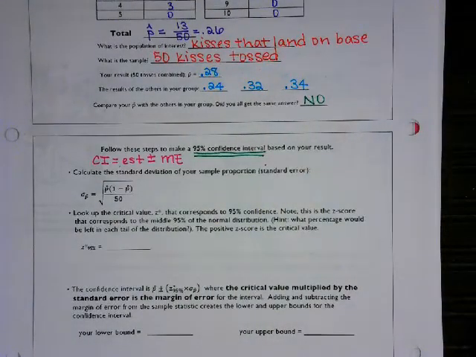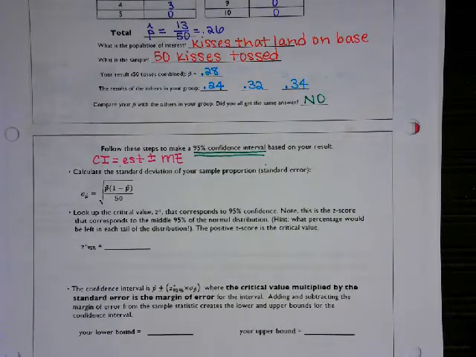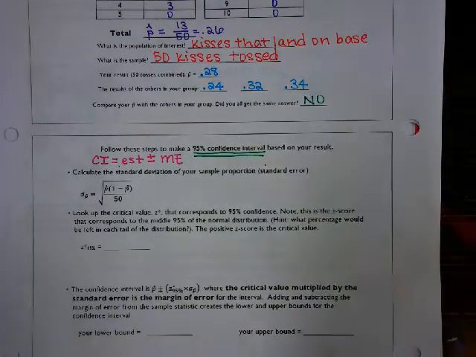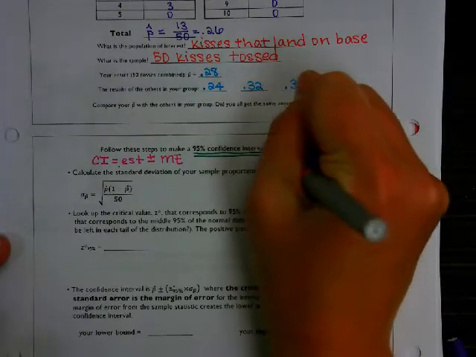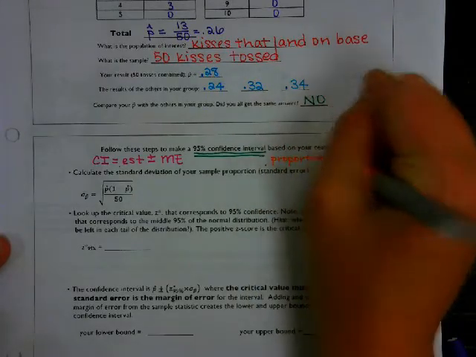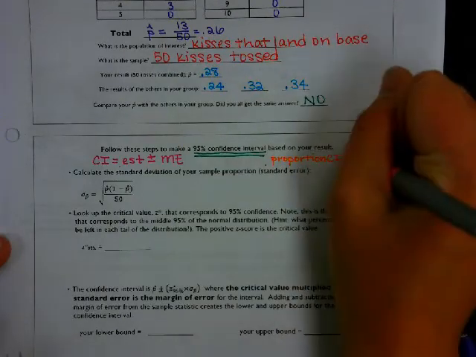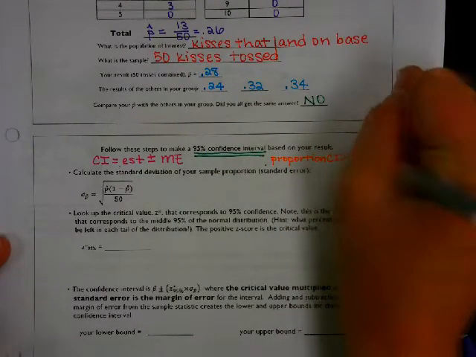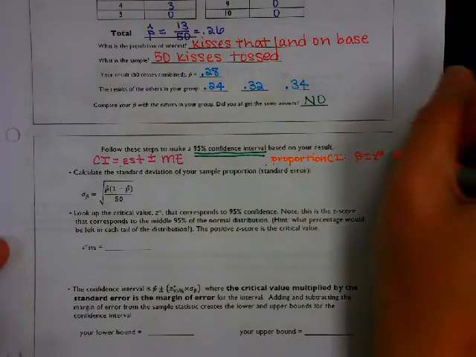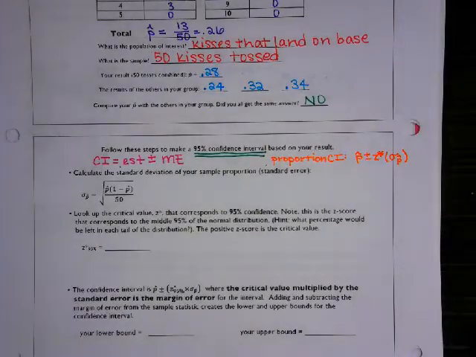Today, we're working with proportions. So we're going to take p hat, the proportion, p hat plus or minus z star times the standard deviation of p hat. Z star. Yesterday I called it what?